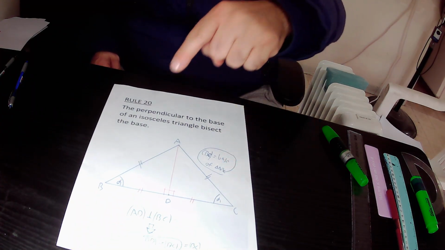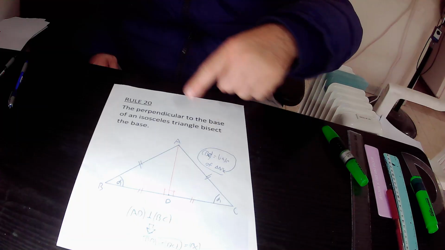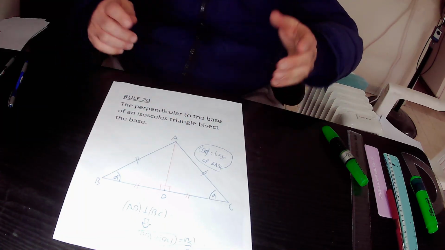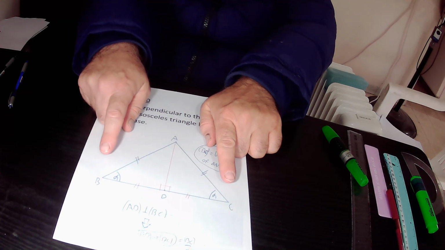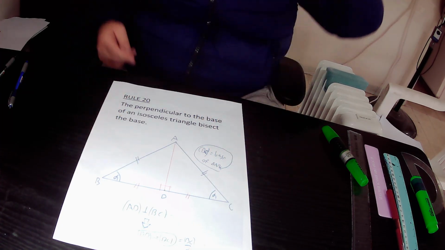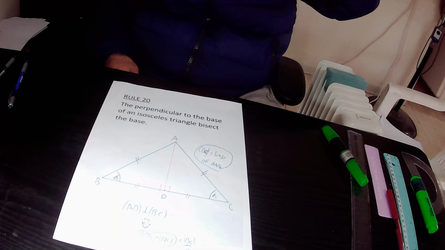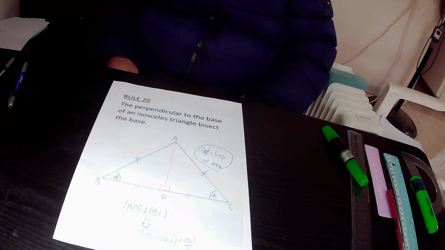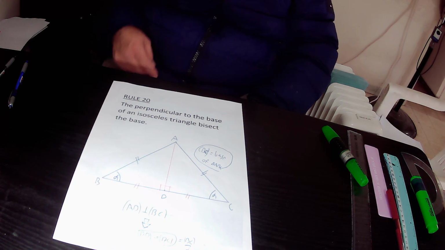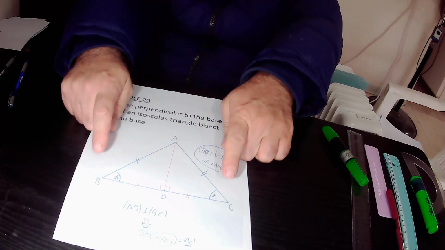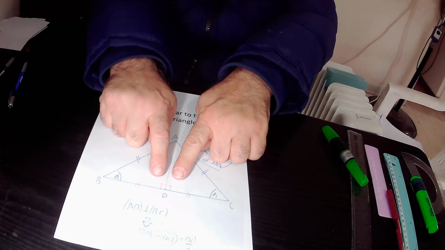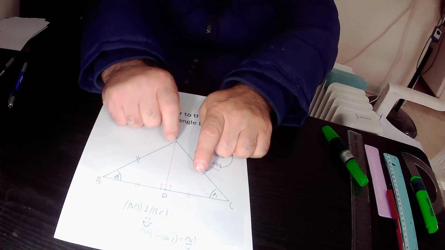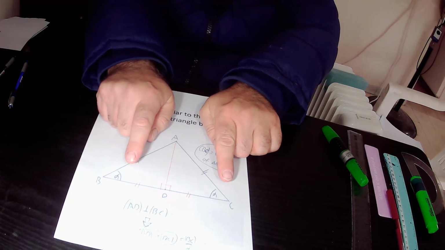In the drawing we have the associated triangle ABC. ABC is an associated triangle because AB equals to AC. So according to rule 20, and BC is of course the base of this associated triangle ABC. So according to rule 20, the perpendicular to the base of an associated triangle bisects the base. So the perpendicular AD to the base BC bisects the base BC. First of all, those two angles are both equal to 90 degrees according to our construction, because AD is the perpendicular to BC, the base BC.